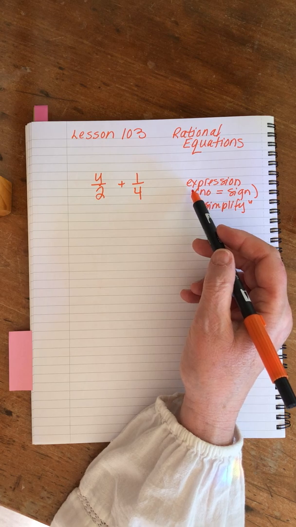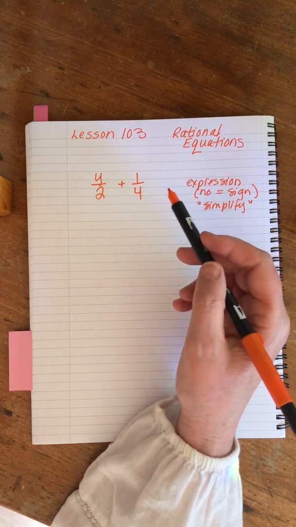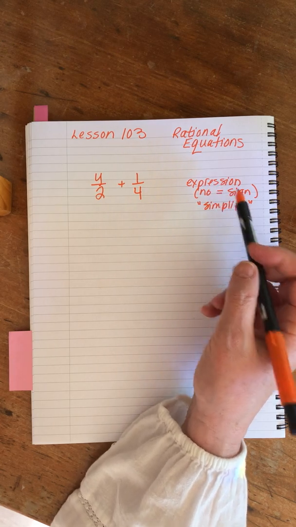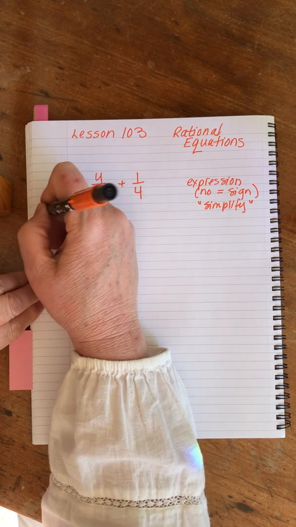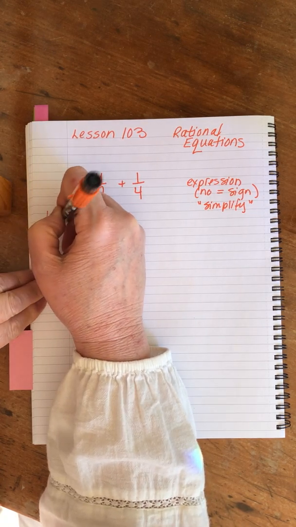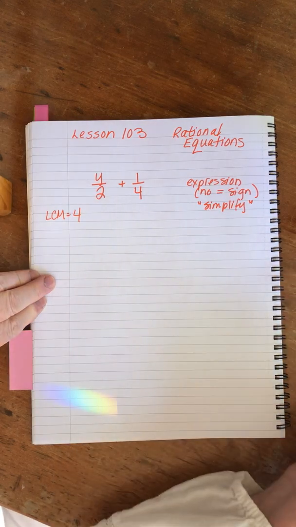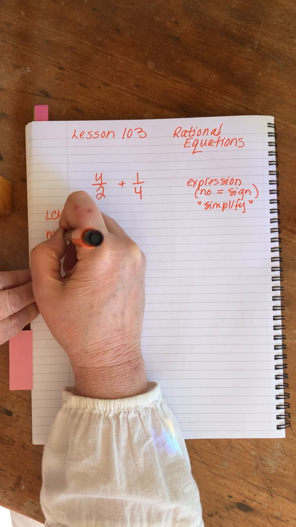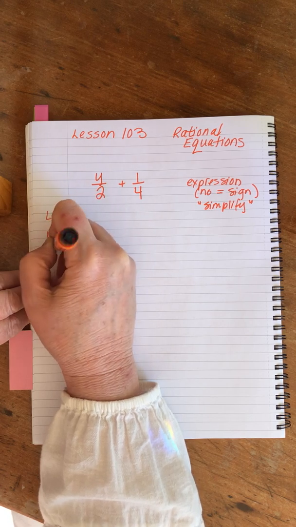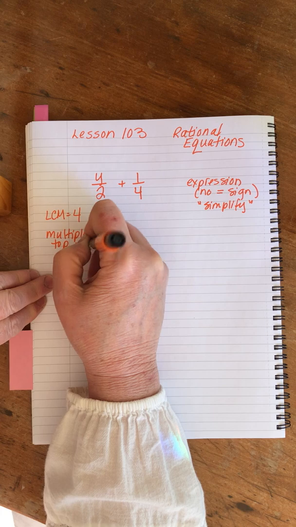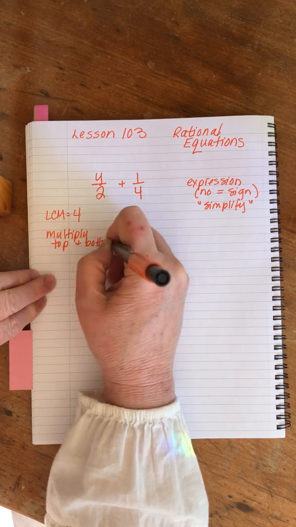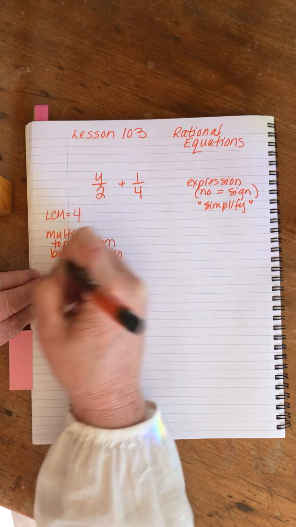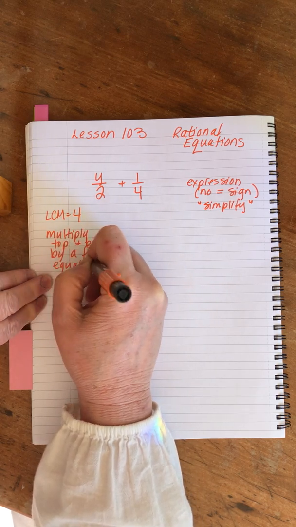We consider this an expression, and that's important because when we have fractions that are expressions, we're limited in how we can put them together. What we do, remember, is we have to find the LCM, least common multiple. In this case, it would be 4. And then to make them match, we have to multiply top and bottom by 1. Or let me write that in more detail, by a fraction equal to 1.